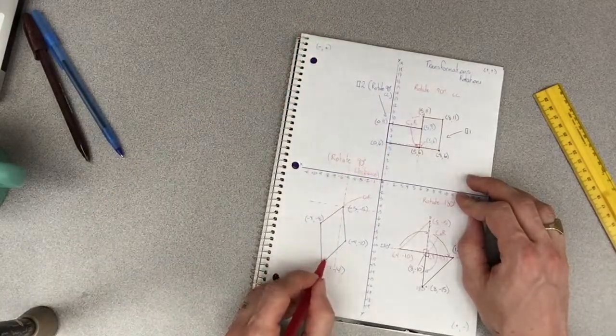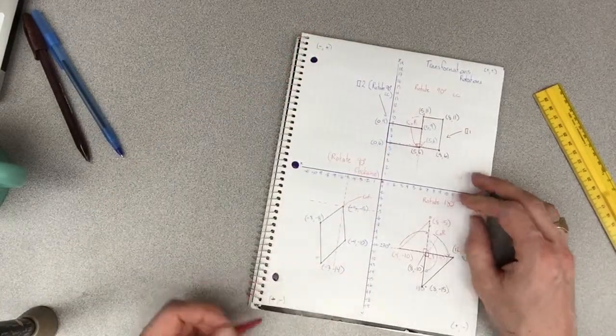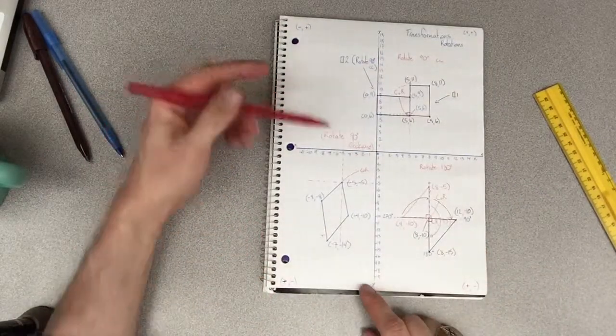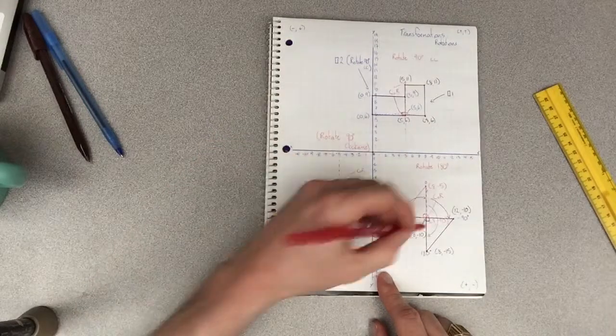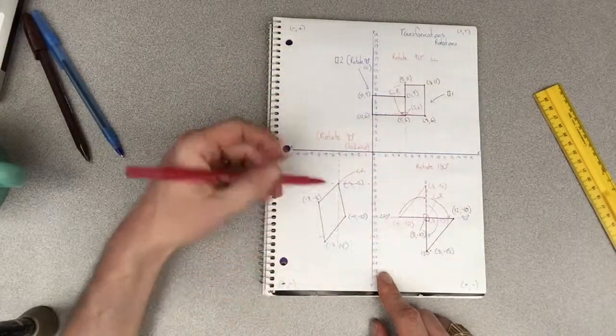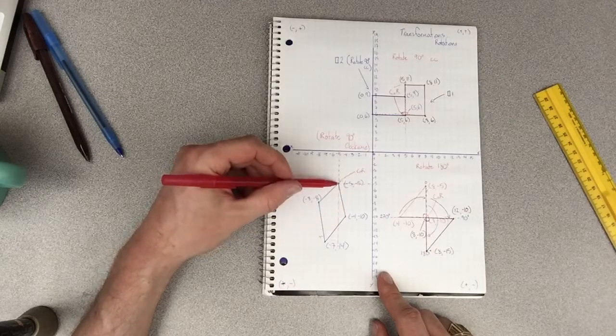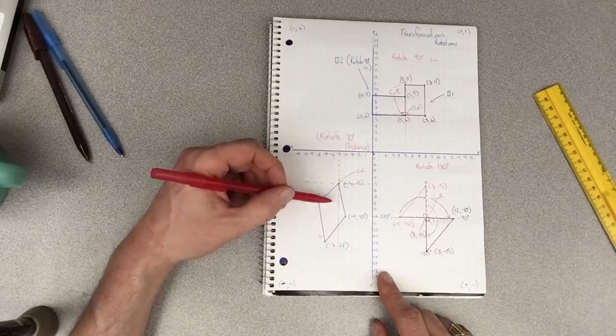So I know I'm rotating this way. Well, what I'm going to do is the same as I did over here. I'm going to count the number of positions my center of rotation is from the other points.